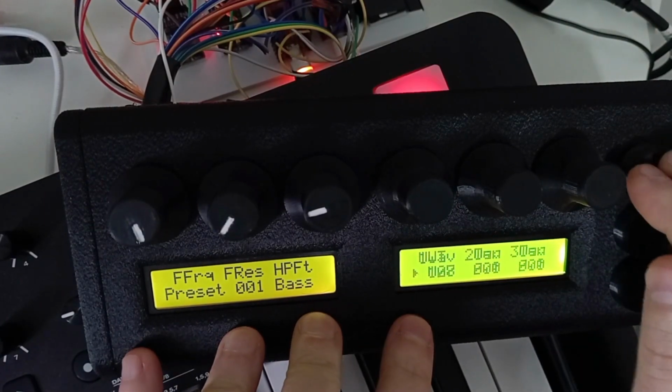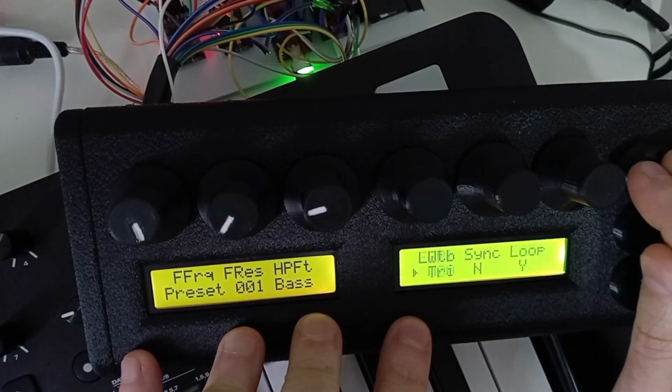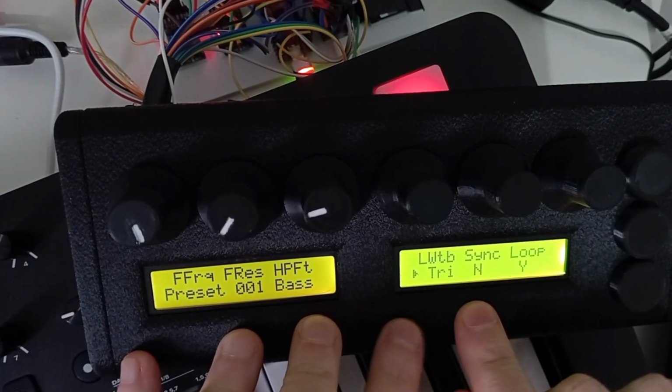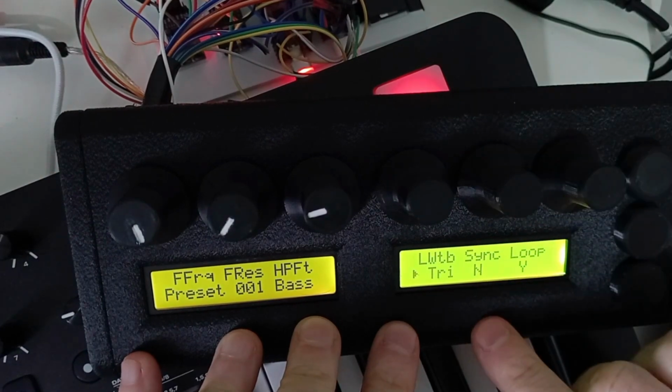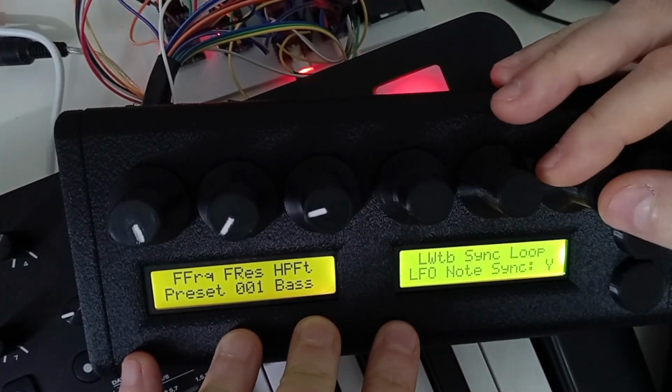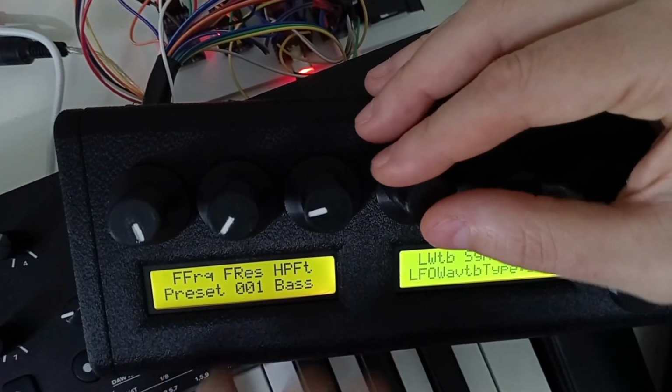So I can go to the LFOs. So the LFO wavetable, right now it's triangle and looped and not in sync. So I'm going to select sync, not looped, and I'm going to select sawtooth.